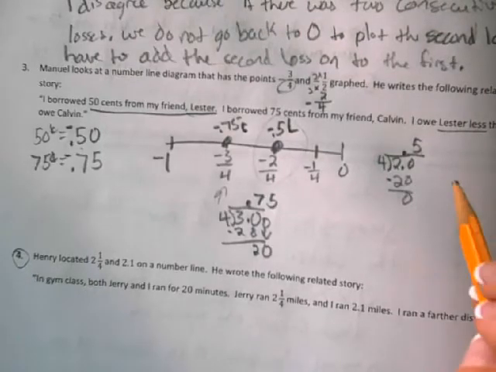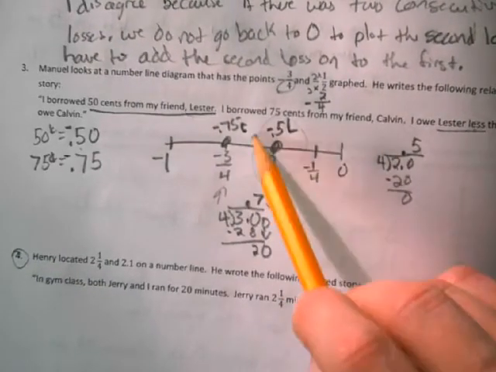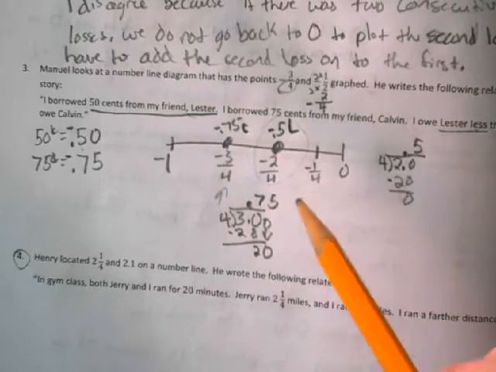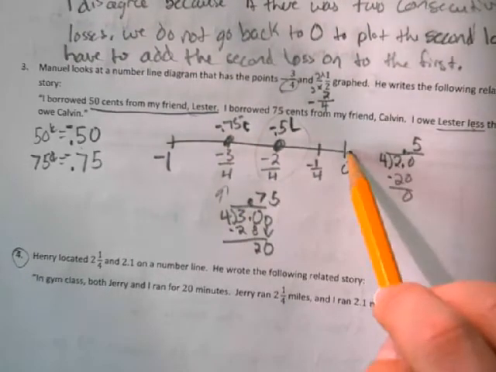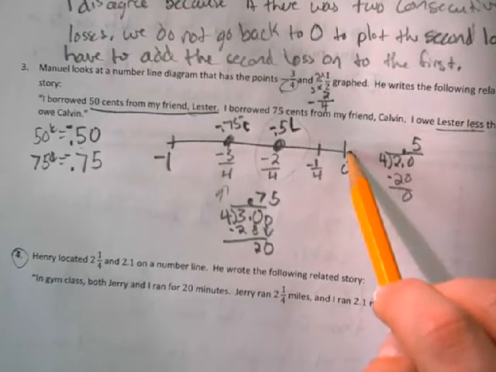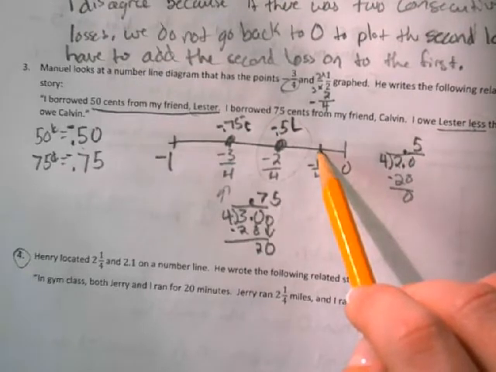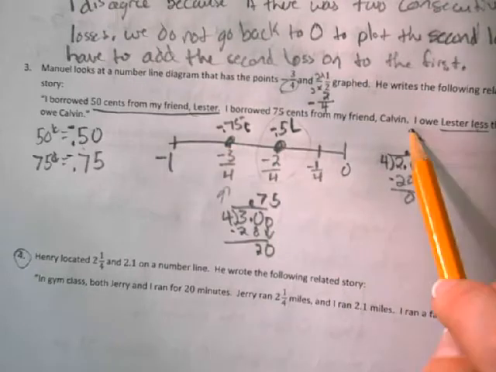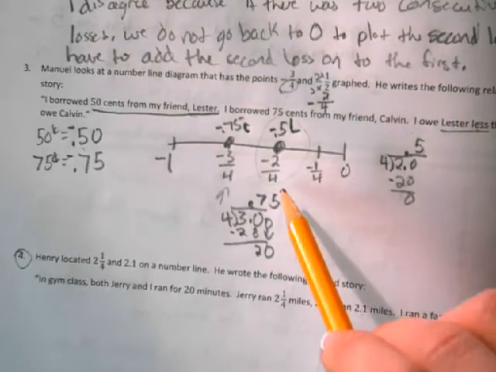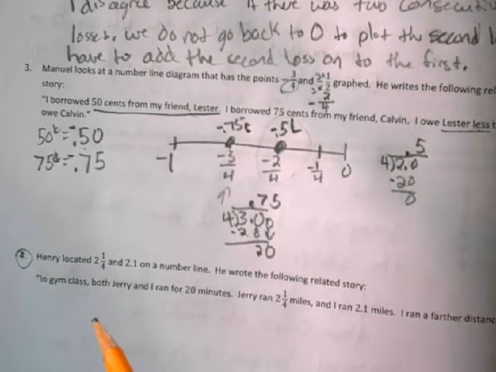Now, it is a little bit confusing in the way it's being worded because he says that he owes Lester less. On the number line, this is actually a greater number because it's closer to 0. But when we're working in the negatives, the closer to 0 you are, the less money it is. And so if we're all the way up here, we only owe him 25 cents, which is a lot less than owing 75 cents. And so the situation is correct because owing 50 cents is owing less money than owing 75 cents.